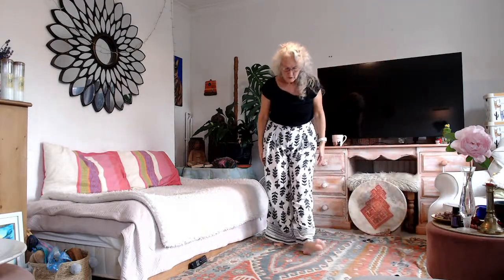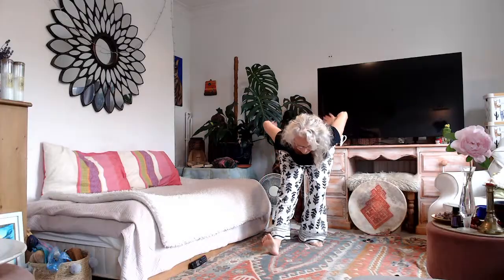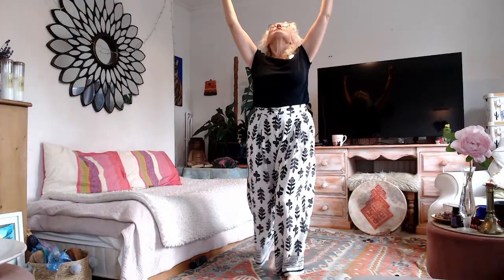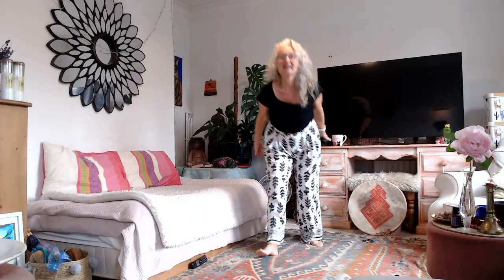And then whichever foot's been going forward and backward, swap. So now the other foot's going forward and back. And once again, you've got this beautiful flow of energy through your spine. Beautiful, beautiful. Well done.